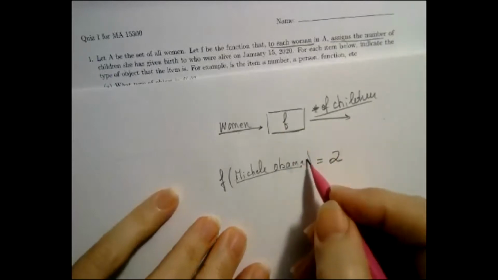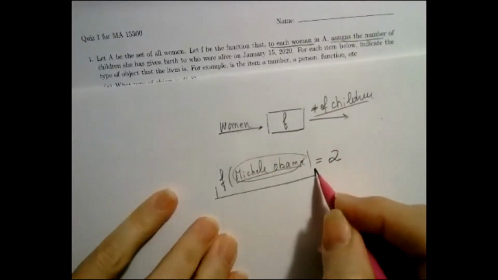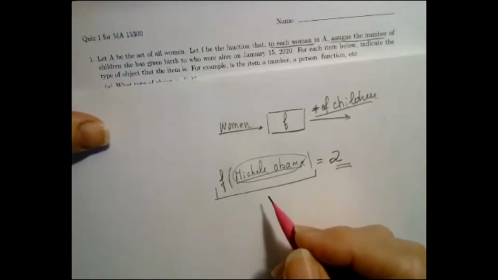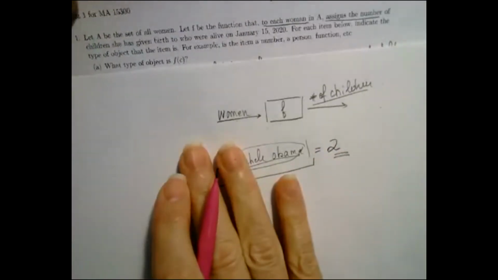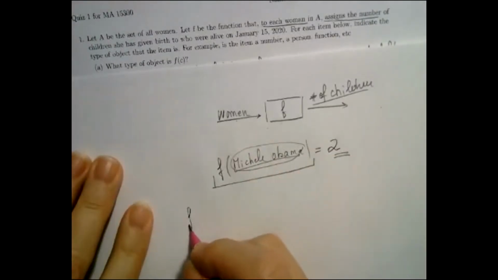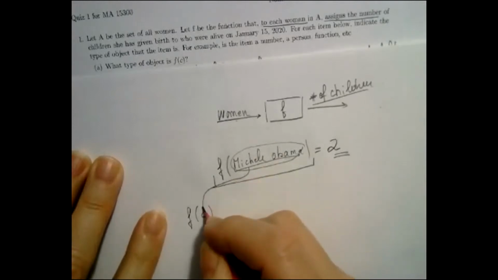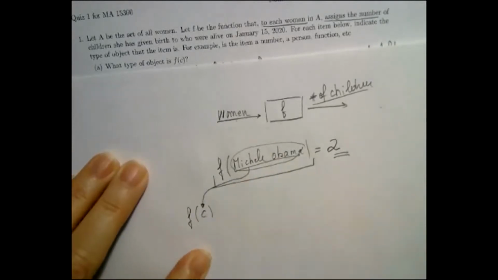So now this is my input. That's my input. And F of it is the number of children. So when I was asking what type of object is F of C, F of C here, this C here is a symbol for a woman.